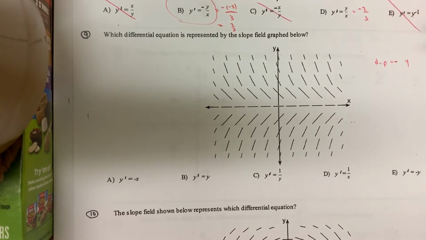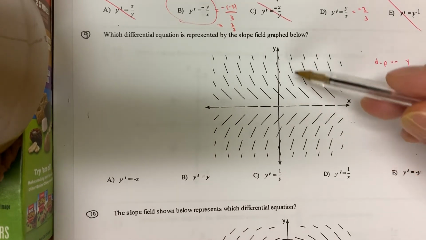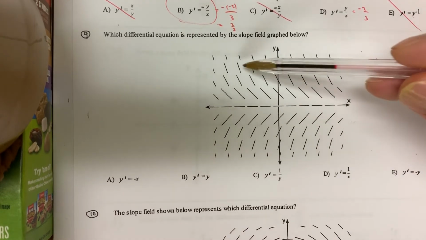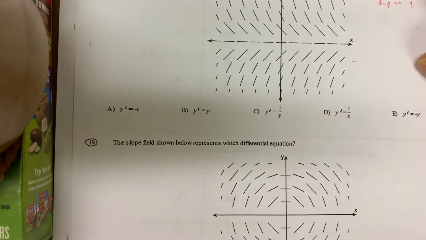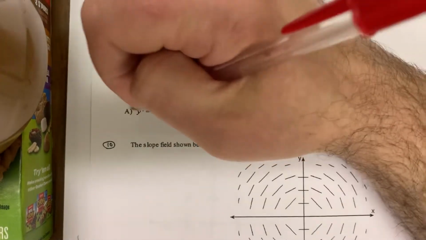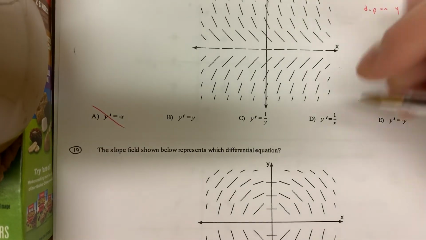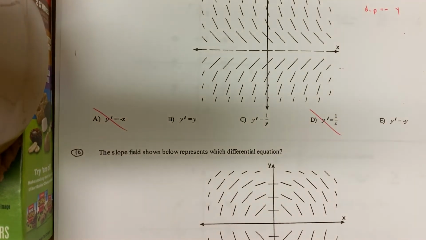Okay, so if you move vertically and you change slope, that means y is changing. So you're depending on y. If you move horizontally, you don't change slope, you're changing x. But who cares? Because you're not changing slope. Dependent upon y only, knock down a. Get out of here, brother. Knock out d as well, right? They're only dependent upon x.